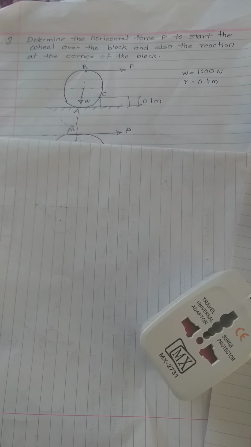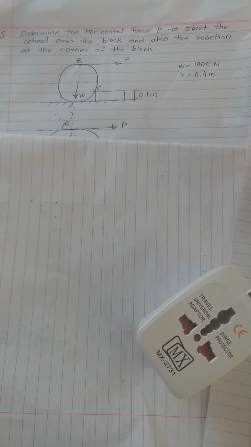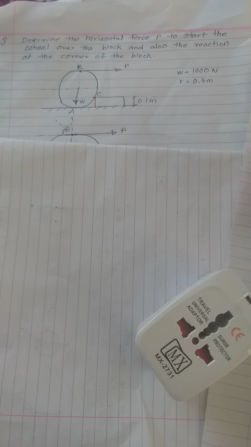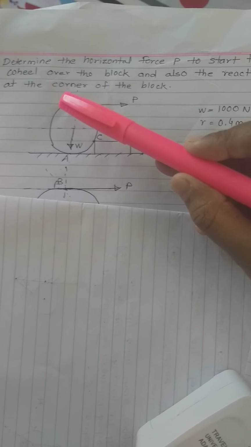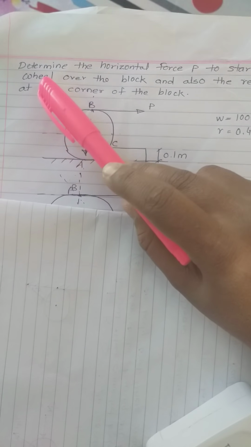In the previous video, we learned about some basic terminologies regarding equilibrium. Today we are going to solve some roller equilibrium problems. So, here is one problem. It's a simple one. So, we will read the problem first.